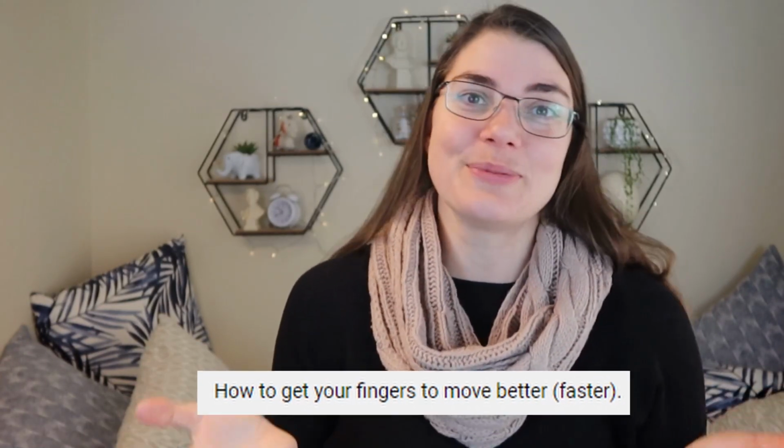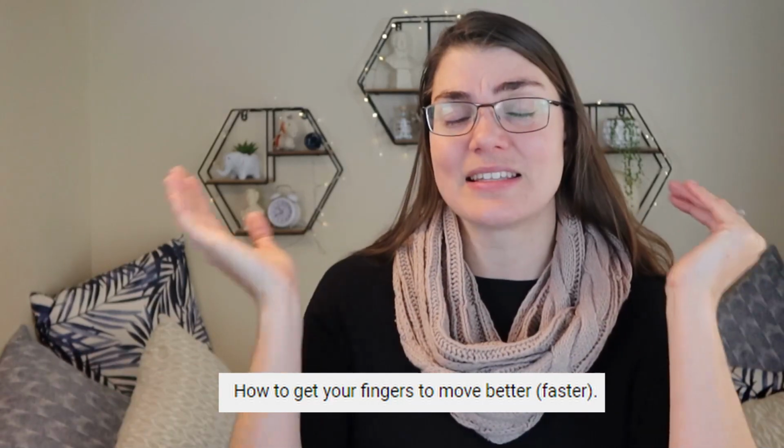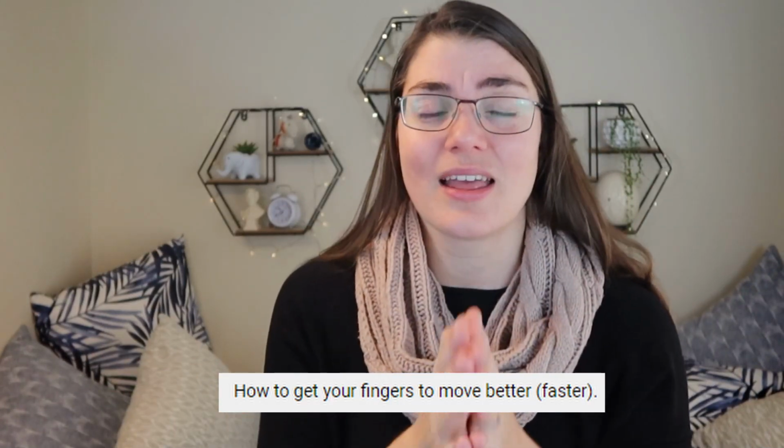Another really great question is, how do I get my fingers to move faster? Such a good question. And to this, I'd say there are a couple of ways that you might want to approach this, or better said, there are a couple of causes why your fingers might not be moving as fast as you would like them to. Firstly, check your hand position. What are your hands doing?